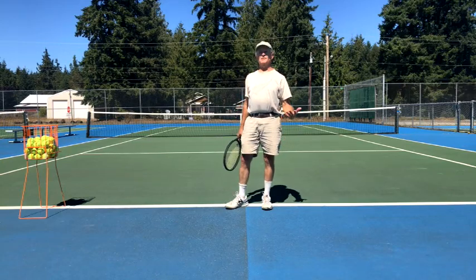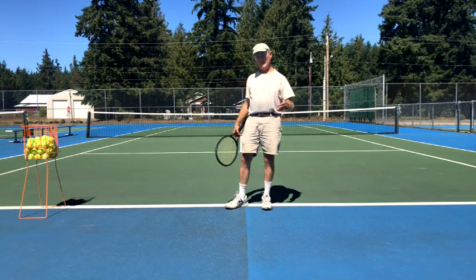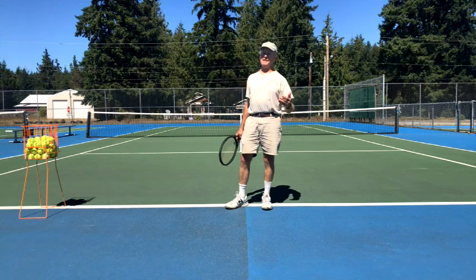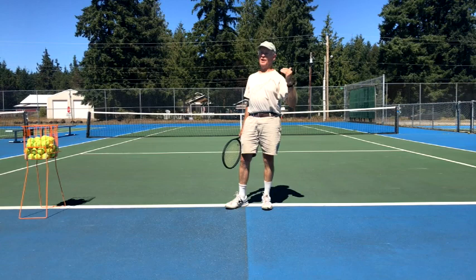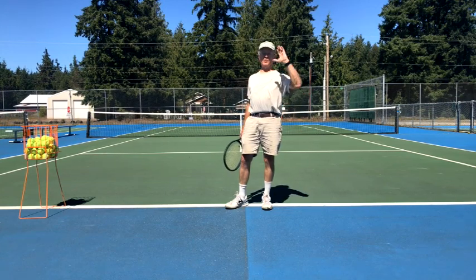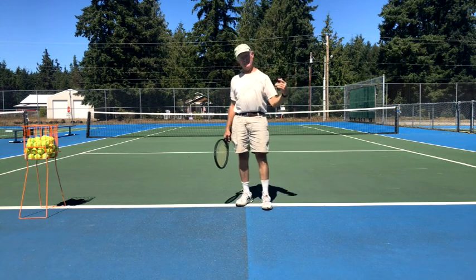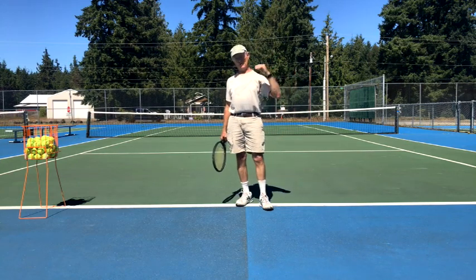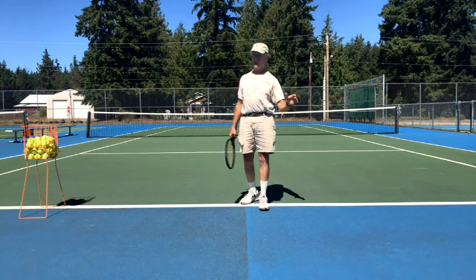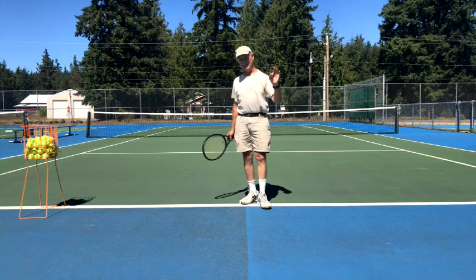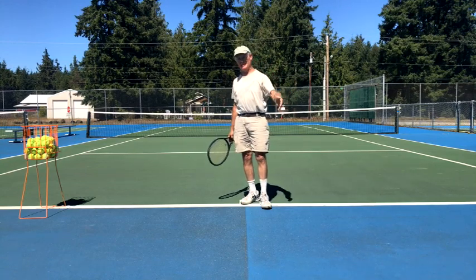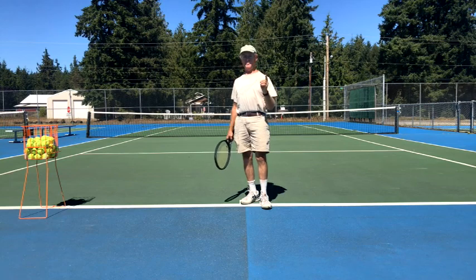So, what are the differences between the two? The differences between the two are that the WTA take back is more circular in terms of what the racket head does. ATP take back is more triangular. I know it's hard to believe, but the tip of the racket, the ATP forehand, when you take it back, it has a triangular path versus the circular path of the WTA forehand.